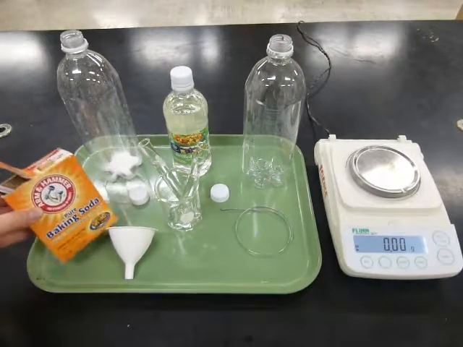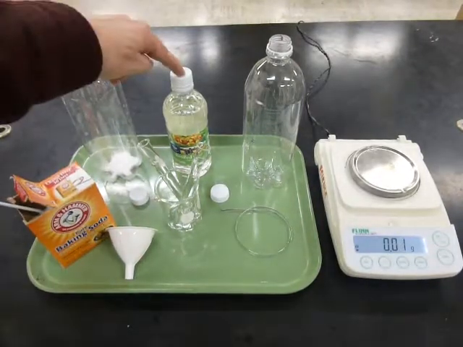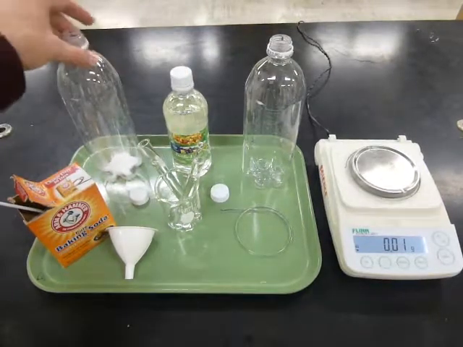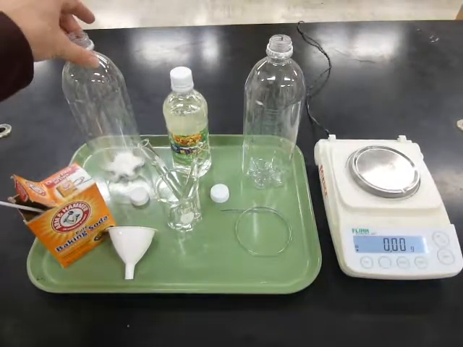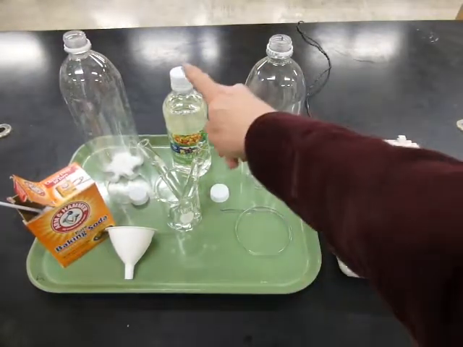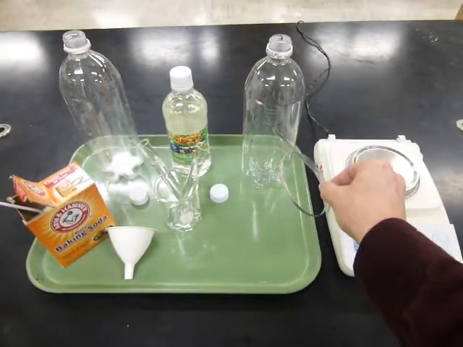In one of the reactions, we're going to use baking soda and vinegar. You know what happens when you put those two together. They make a big old mess. So we're going to do it in a bottle with the cap closed to keep the mess inside. The other reaction, we're going to use the same vinegar, and we'll use magnesium metal.